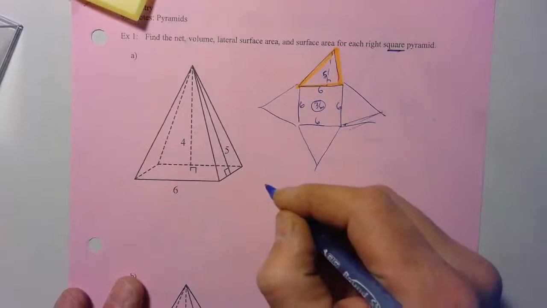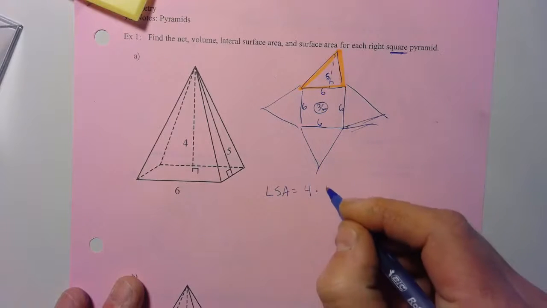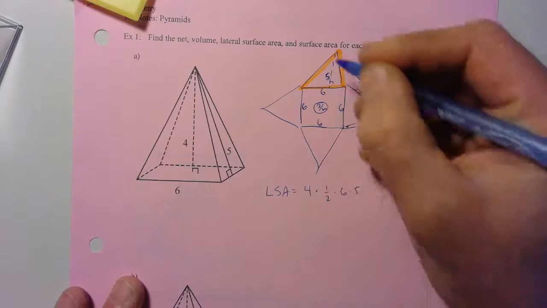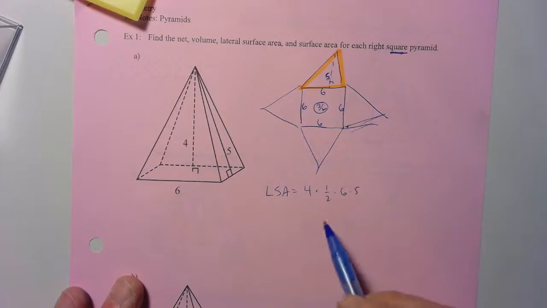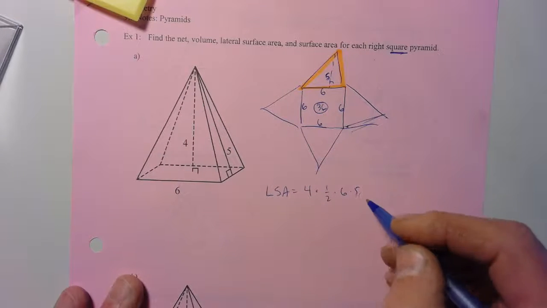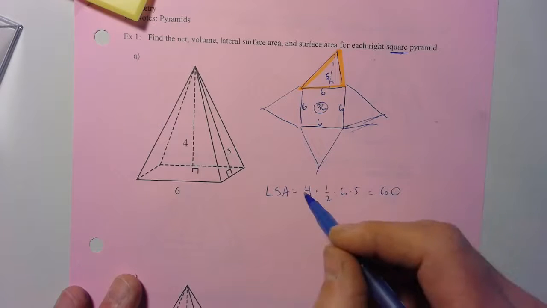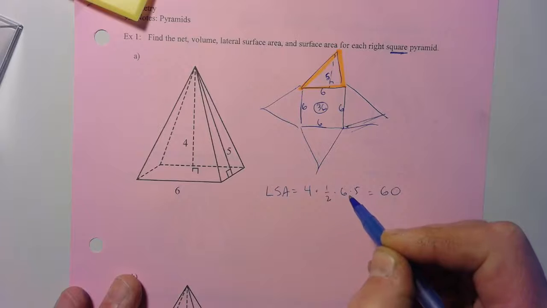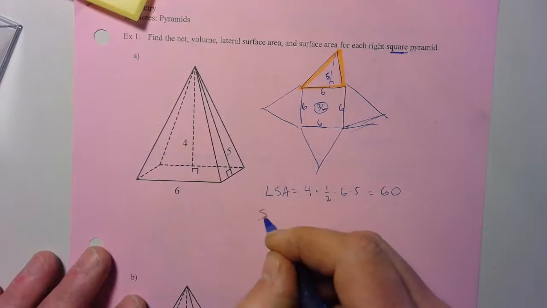Okay, so let's do our lateral surface area. We can see that there are 4 triangles, so I'm just going to multiply by 4. And each triangle is 1/2 times base 6 times height 5. Oh, Sawyer's getting a call. All right, Mr. Popularity. So we get 1/2 times 4 times 1/2 is 2, times 6 is 12, times 5 is 60. And there are no units there, so we'll just leave it as 60.